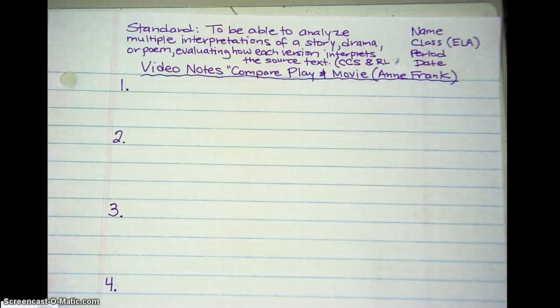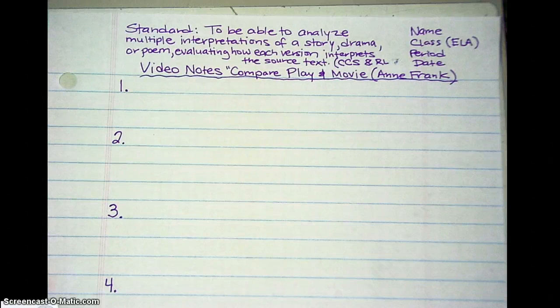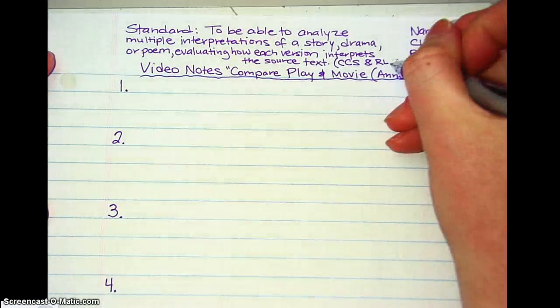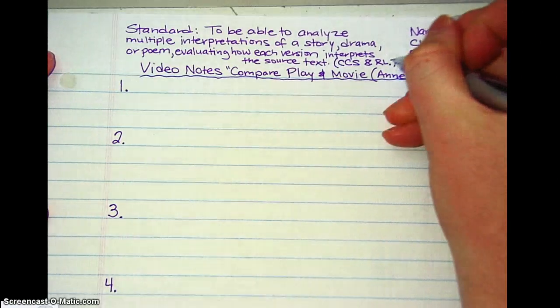All right, so tonight's homework is to do video notes comparing the play and the movie of The Diary of Anne Frank. We watched the movie last week and we've been reading the play throughout. Your standard is to be able to analyze multiple interpretations of a story, drama, or poem, evaluating how each version interprets the source text. And this is CCS, Common Core Standards, 8.RL.7.